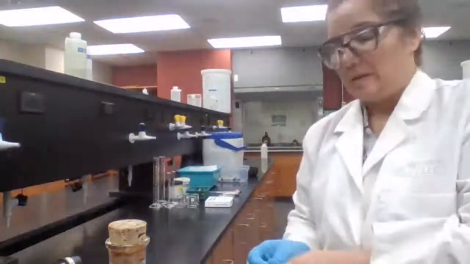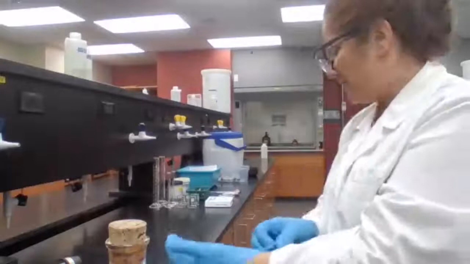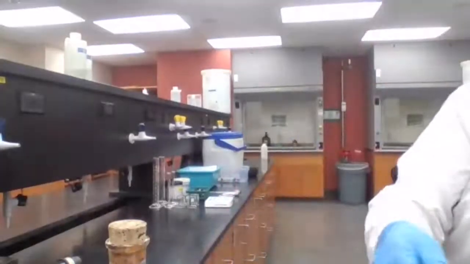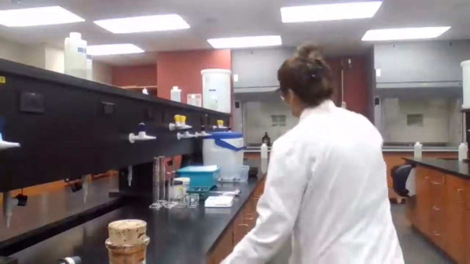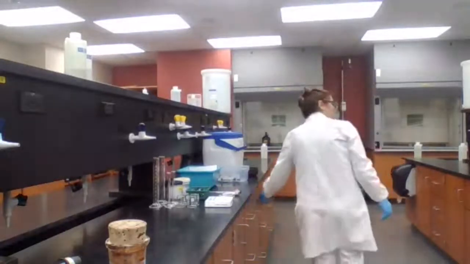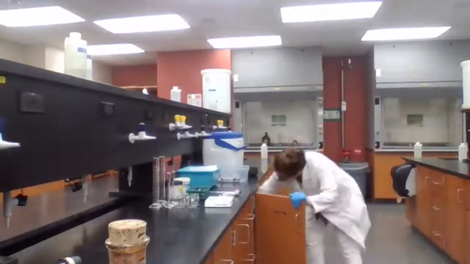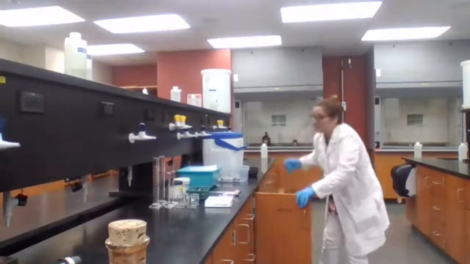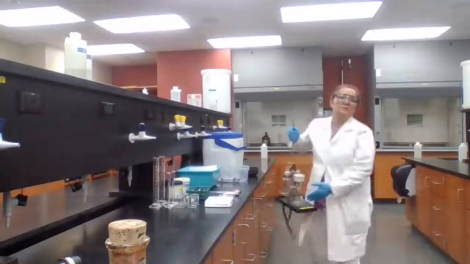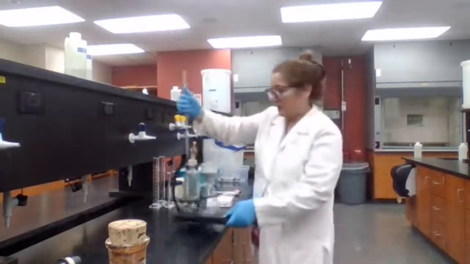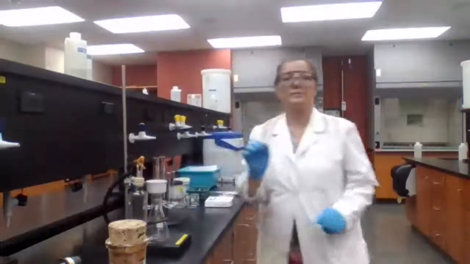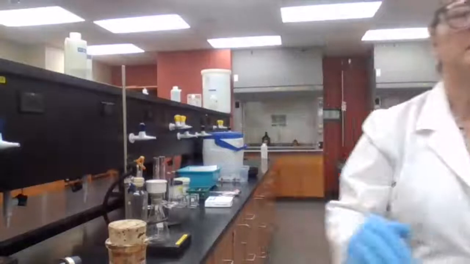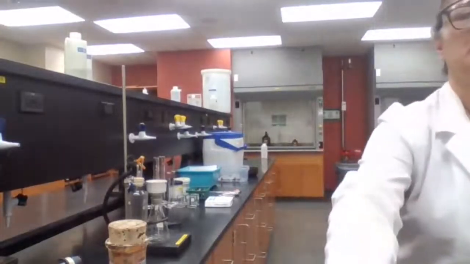Okay, so do vacuum filtration. There are 2 buckets of pieces there. Okay, that's missing pieces, I don't know.